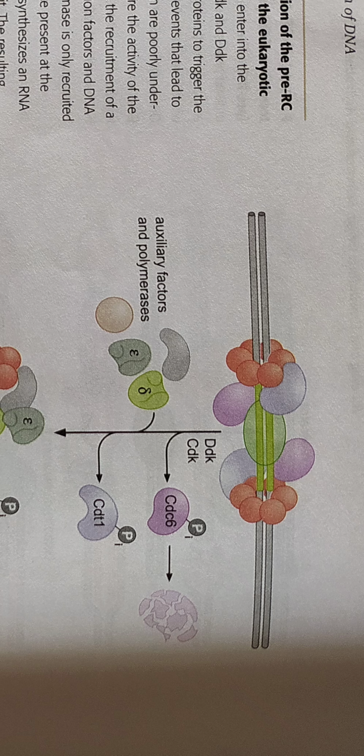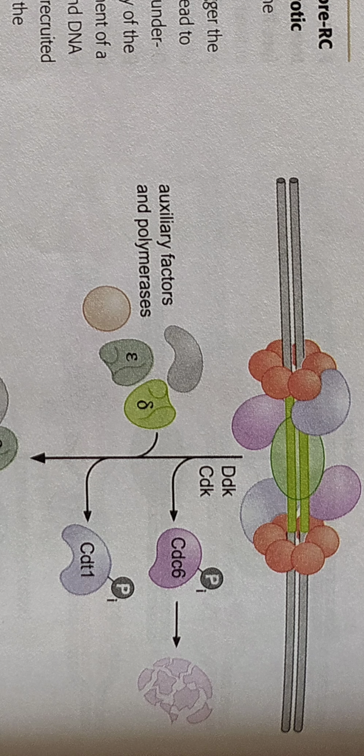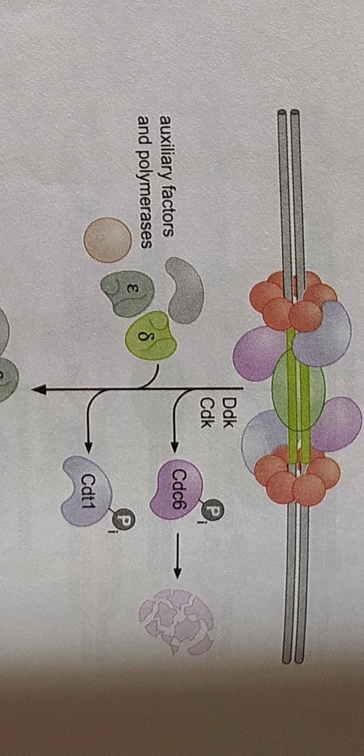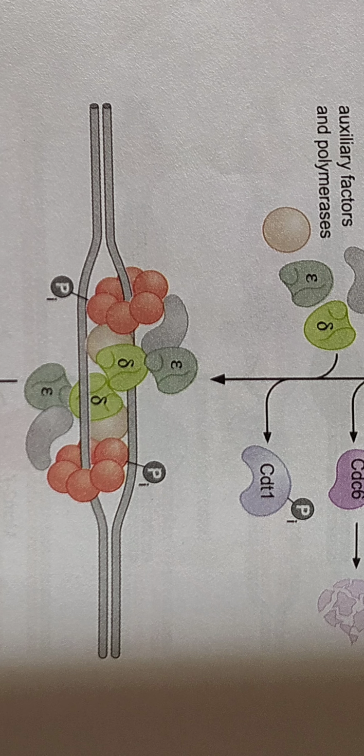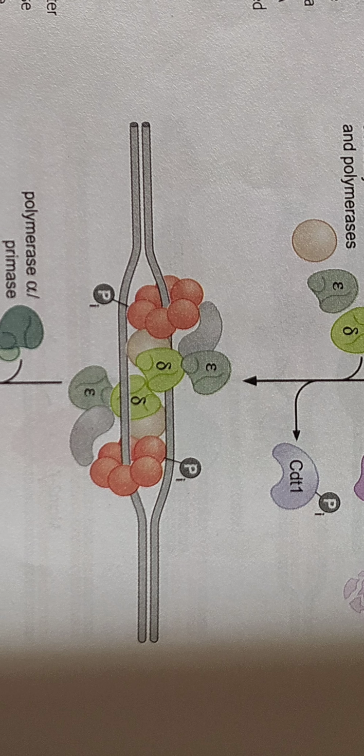The other auxiliary factors and proteins are getting recruited, like you can see the delta, epsilon, and some other factors are getting bound, whereas the other proteins which are no longer needed, like CDC6 and CDT1, which are the helicase loading proteins, get dissociated from the pre-replicative complex.